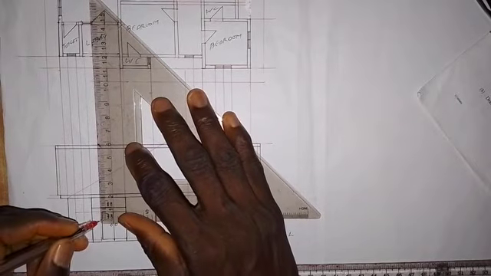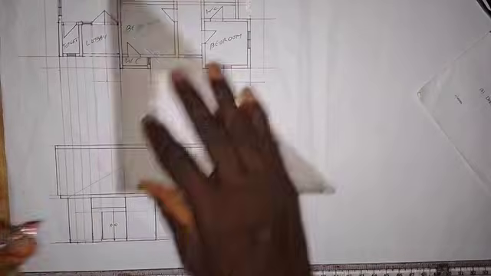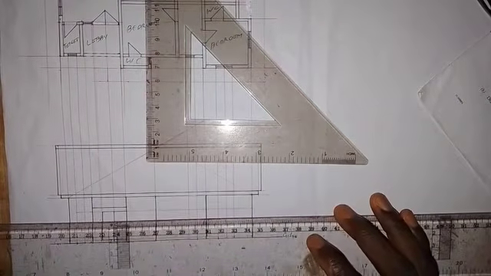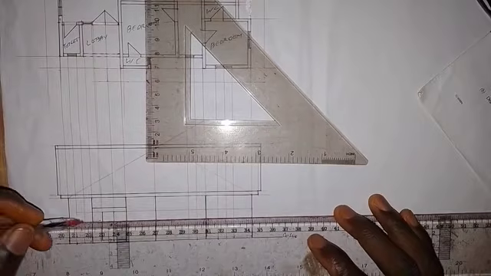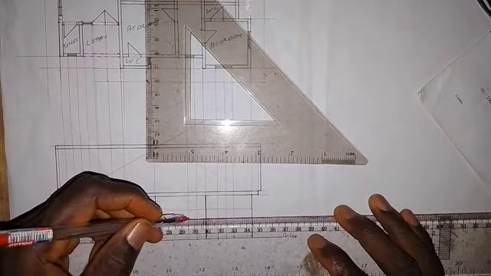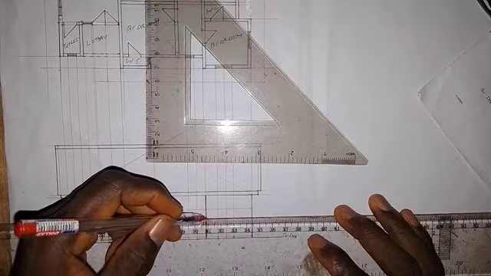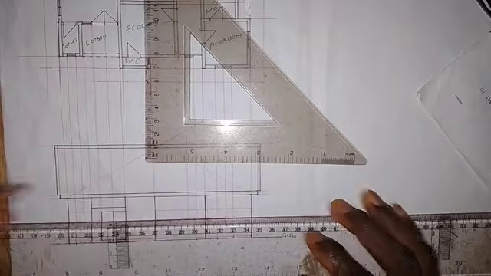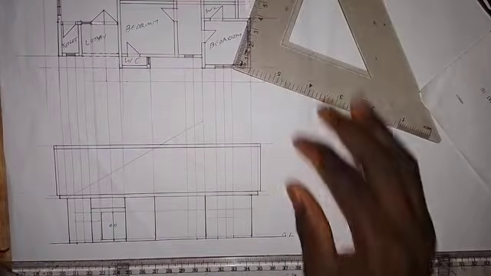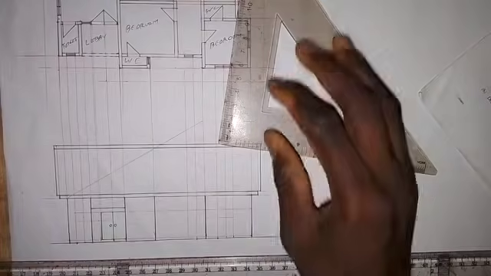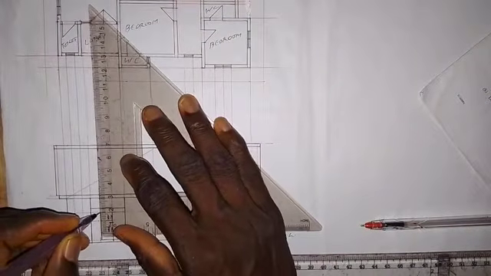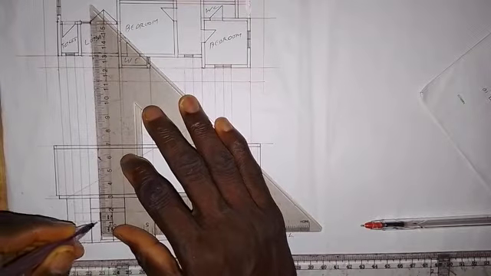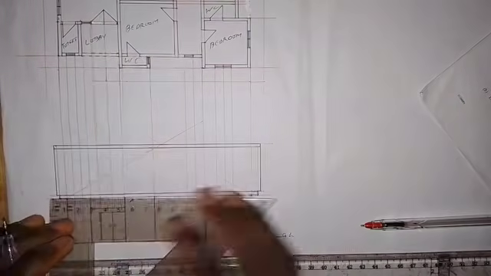So this is 6 millimeters here. I'm going to draw a horizontal line again. Those are the places where I have the window. So I'll make this a thick line.